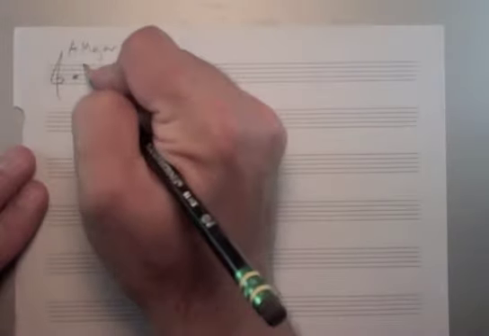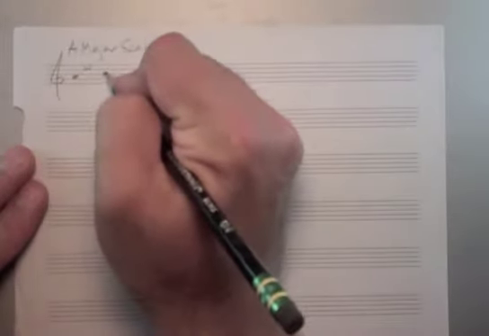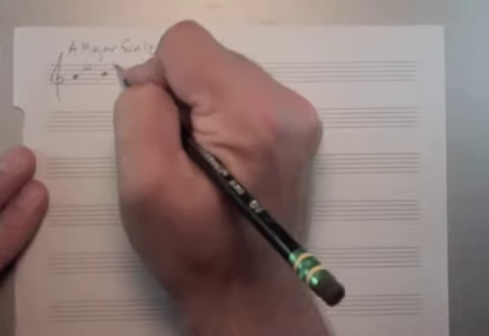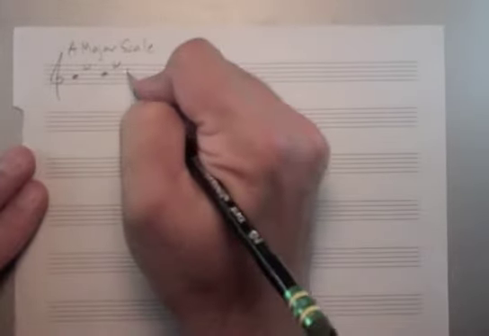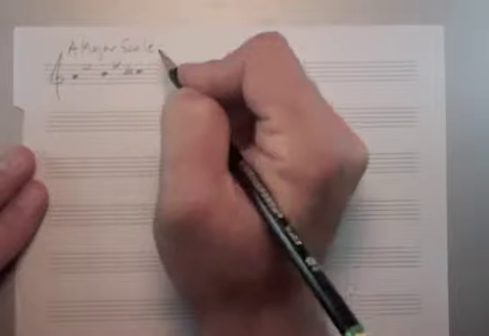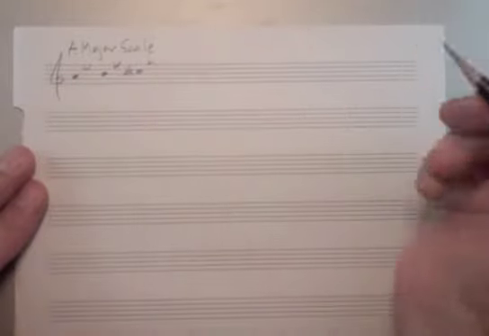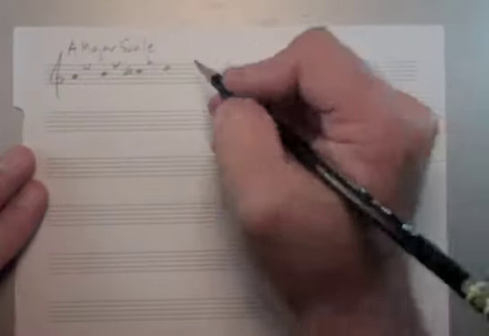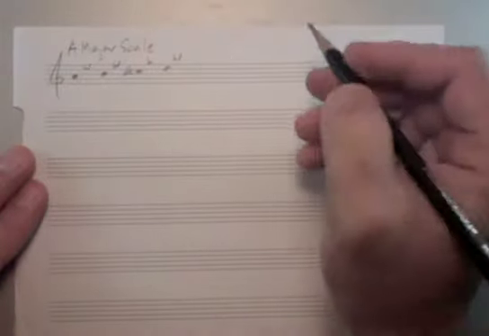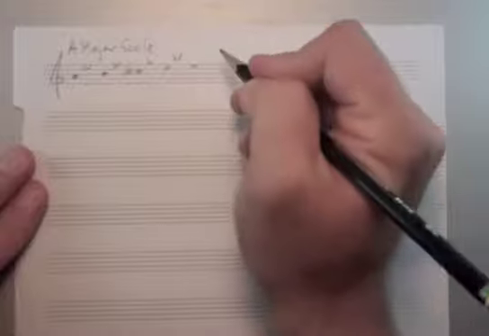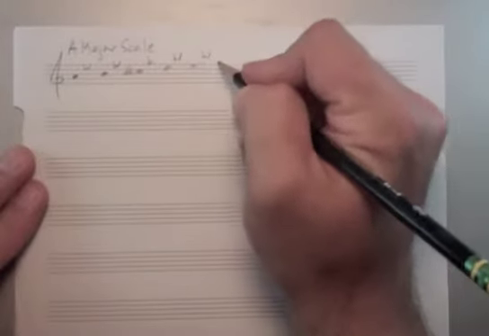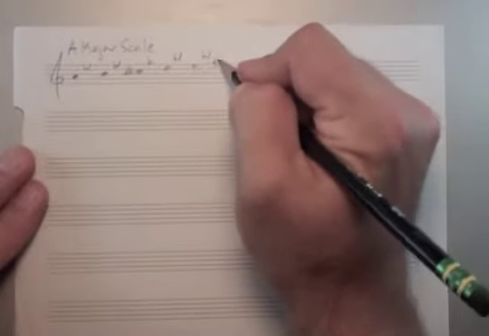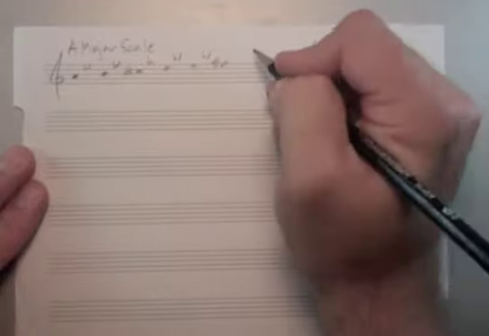So a whole step above A gives us B. A whole step above B gives us C sharp. A half step above C sharp gives us D. A whole step above D, E. A whole step above E gives us F sharp.